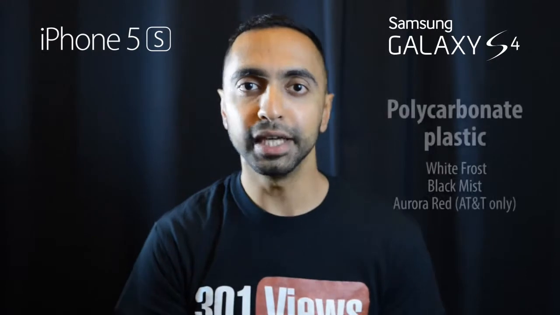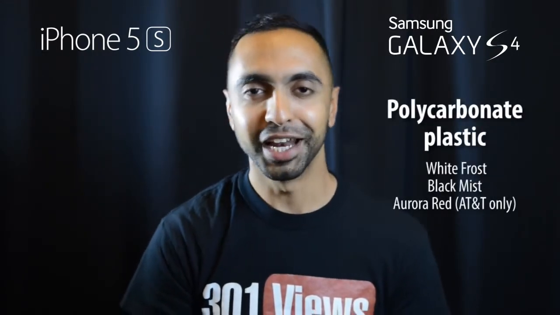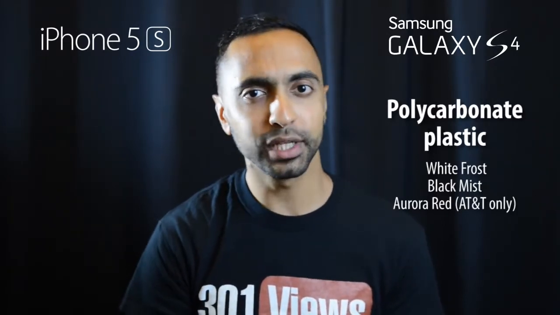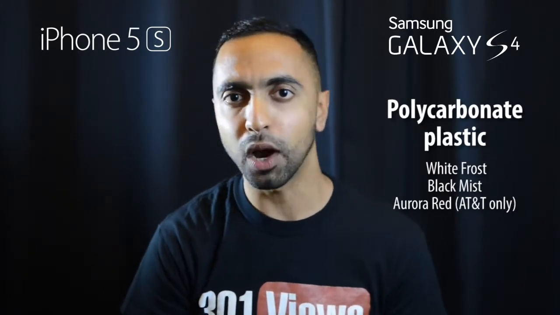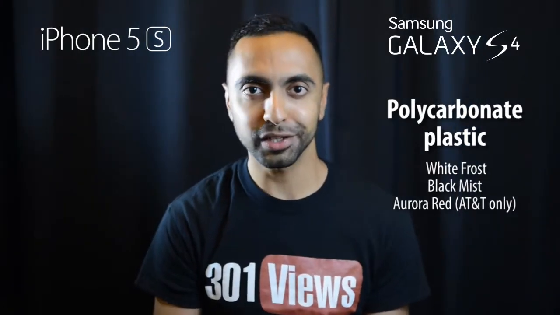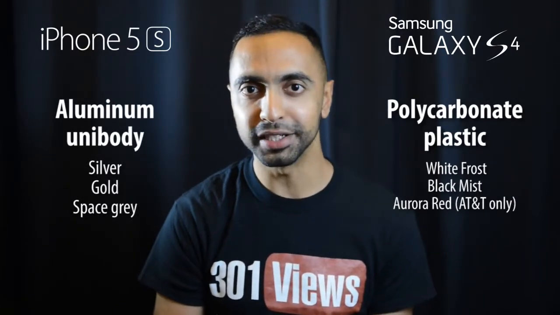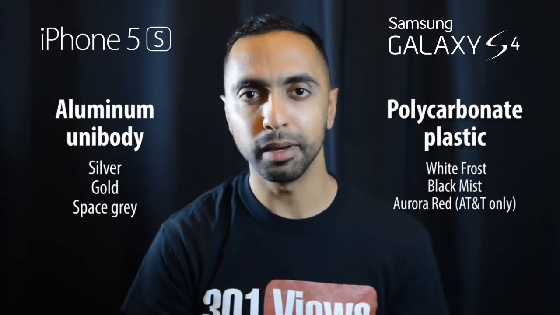Now the build, the S4 has that polycarbonate plastic with the hyperglaze finish. Now this is arguable. A lot of people don't actually like it. Samsung do this to keep the weight of the device low, and based on the size, the weight is quite low, so it might not feel as premium as other devices such as the iPhone 5S, which has the aluminium unibody design. So the iPhone 5S is going to be looking and feeling that much more premium compared to the S4's plastic build.